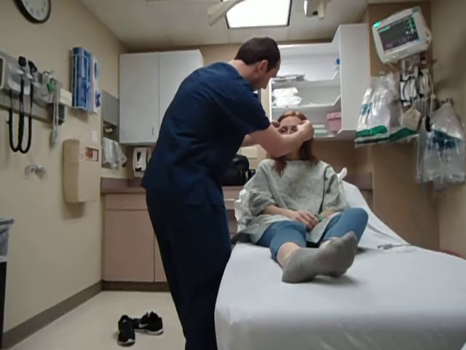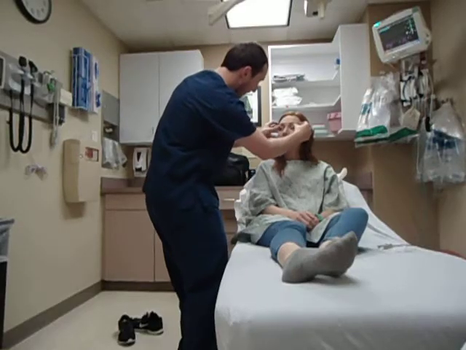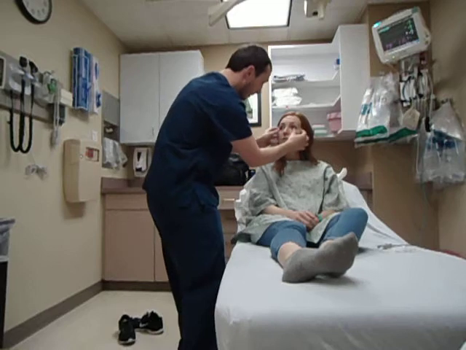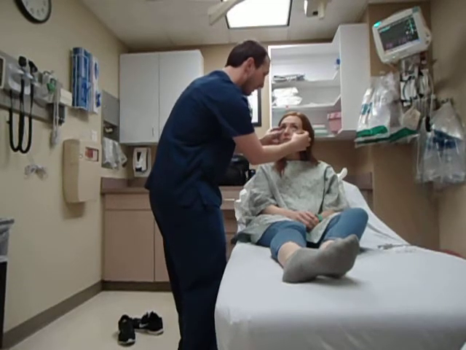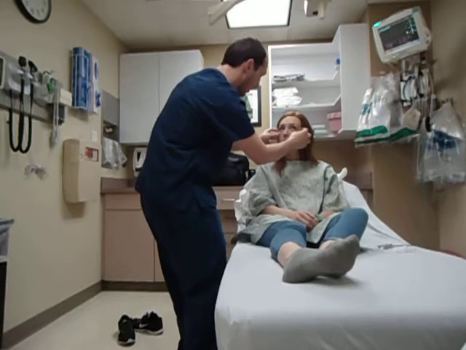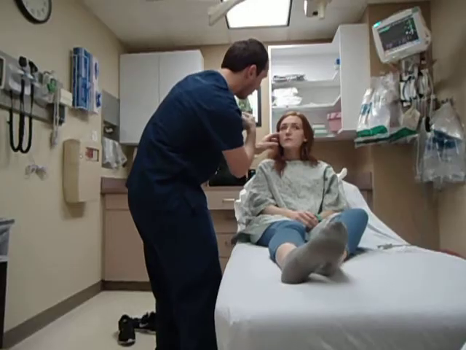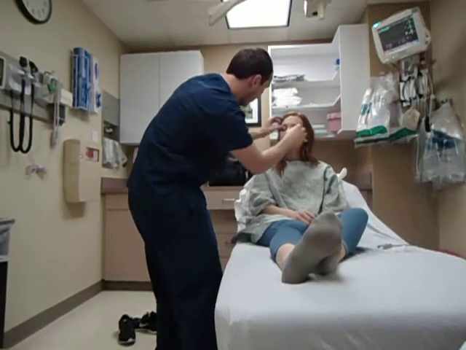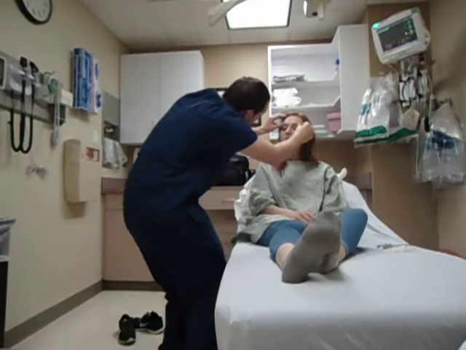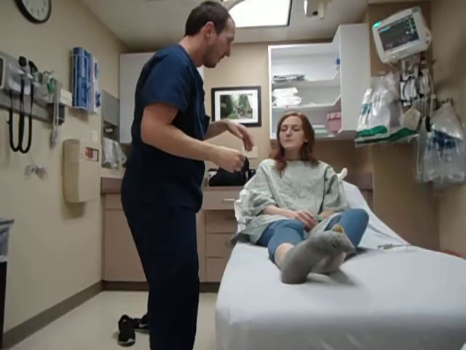I'm going to go ahead and look. Her eyebrows are intact, no missing hair. Her eyelashes are all present. I'll check her conjunctiva here, and that's pink. It looks good. Her sclera, I'll have you look to your left and to your right, and then down. Check this upper conjunctiva, and all of her sclera is white.